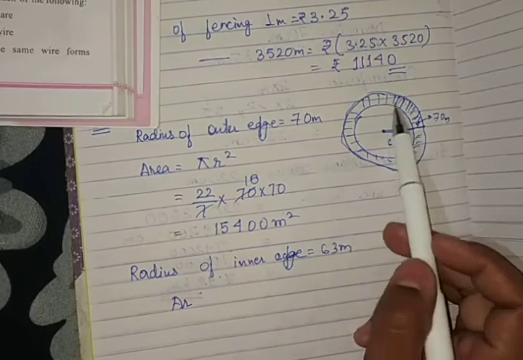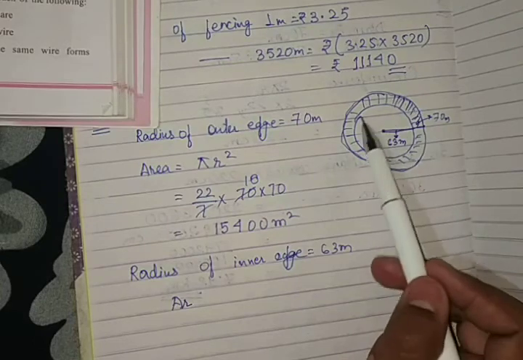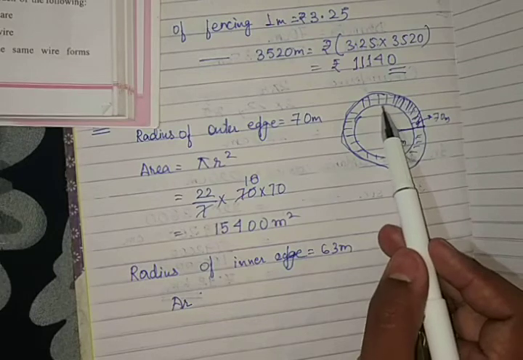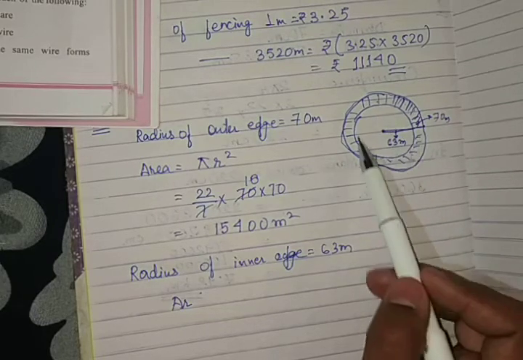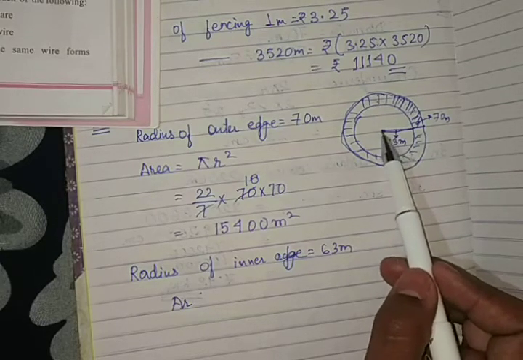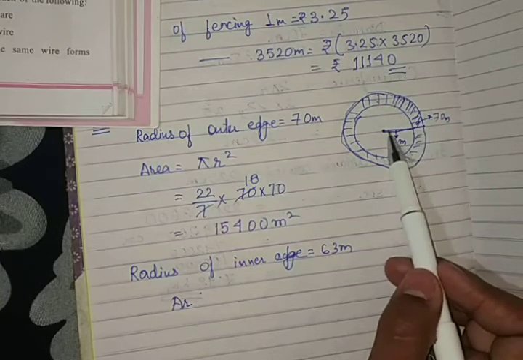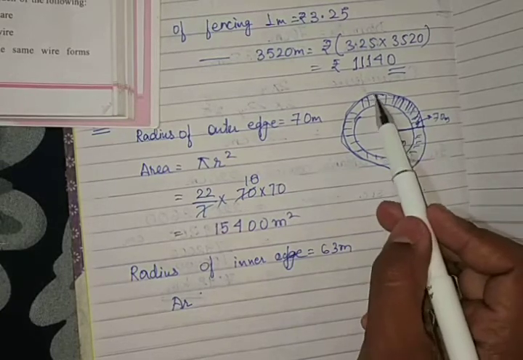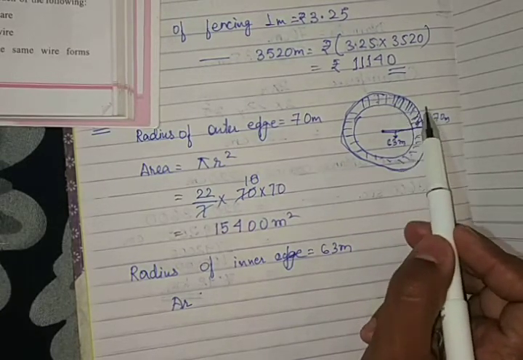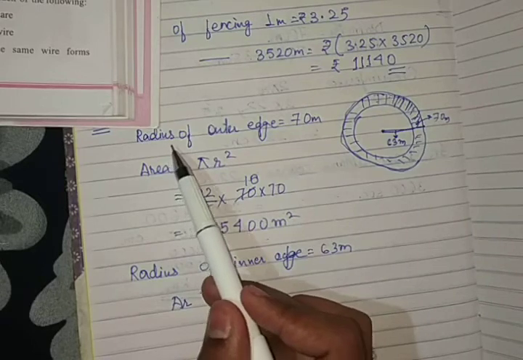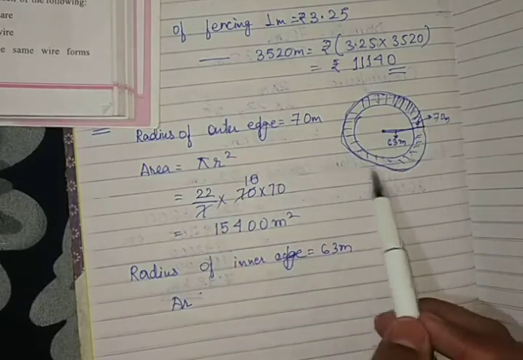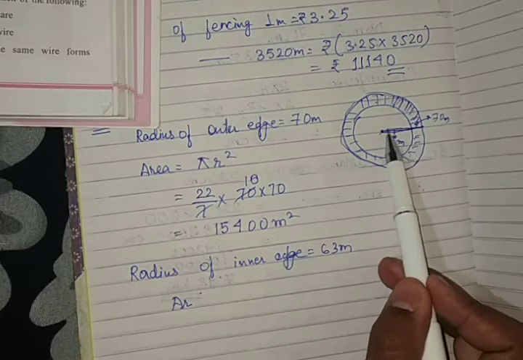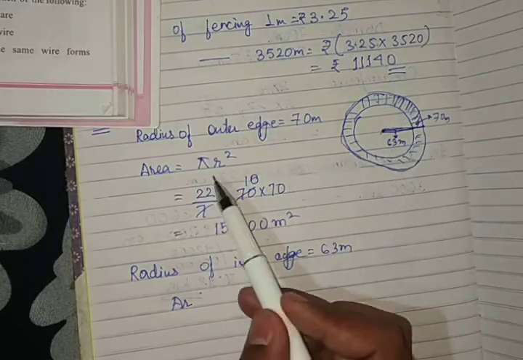Now this question is a bit interesting. It is given that there is a circular track, and for that circular track, two circles are there, where the greater one has a radius of 70 meter, the smaller one has a radius of 63 meter. We have to find out the area of this track here. So first of all, we have to determine the area for the bigger circle. The radius is from this center to the outermost line, that is given to be 70 meter. Then the area is pi r square.